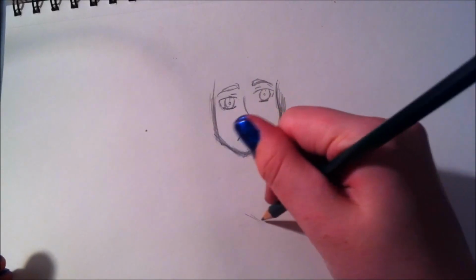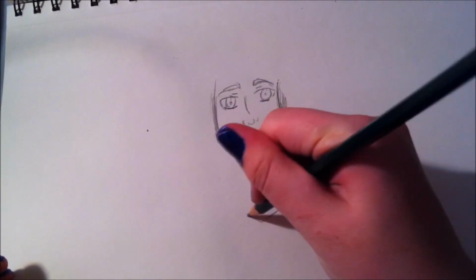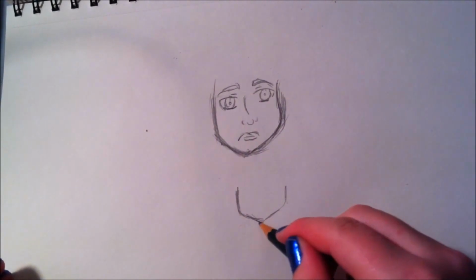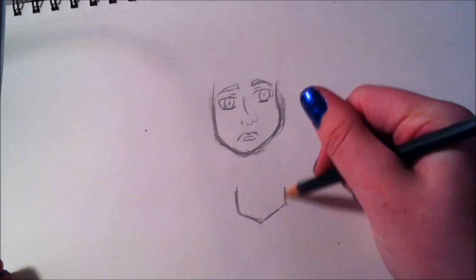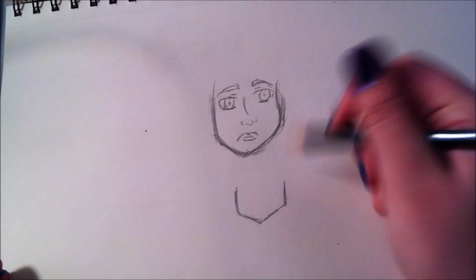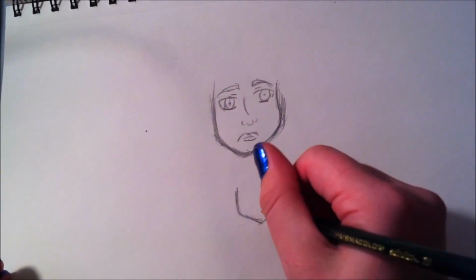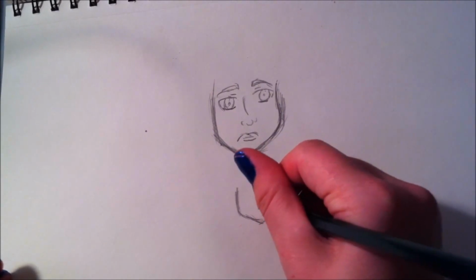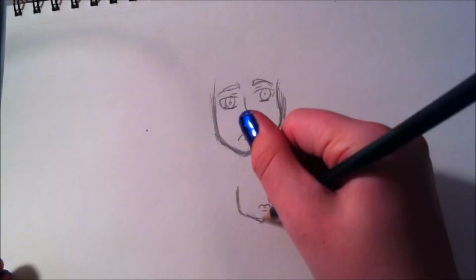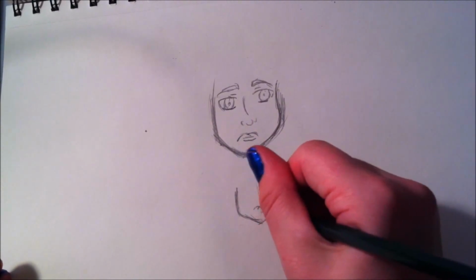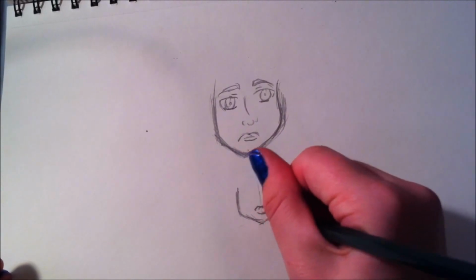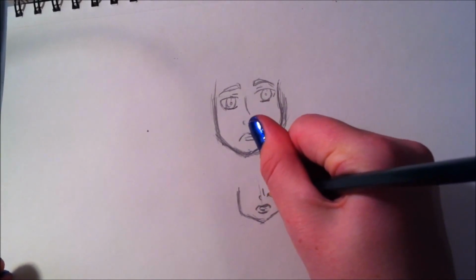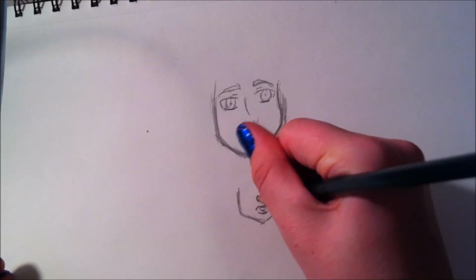Or I might just start with the chin. Yeah, sometimes. I'll just draw a little pointy chin like this, which I might do if I'm drawing more chibi style. There, and I gotta get the lips in there. Try and get them in the center. And then I want a nose. Let's get that on the center actually.